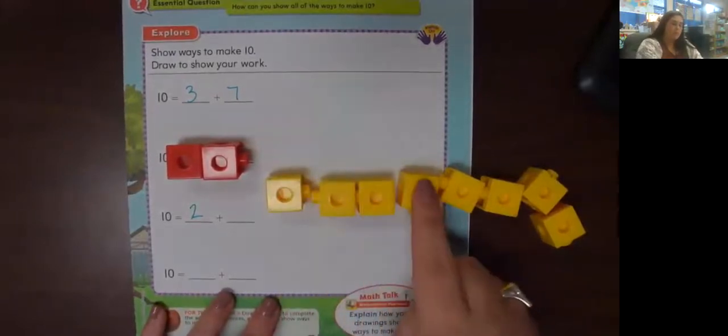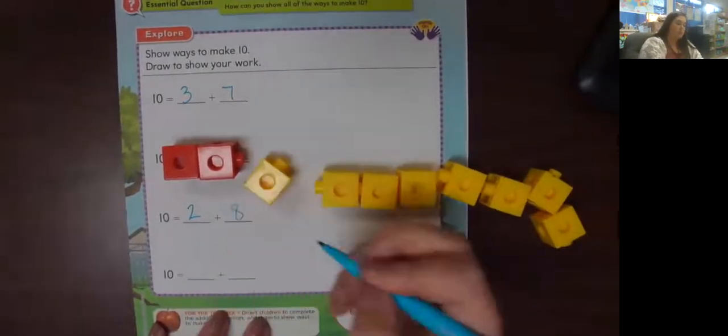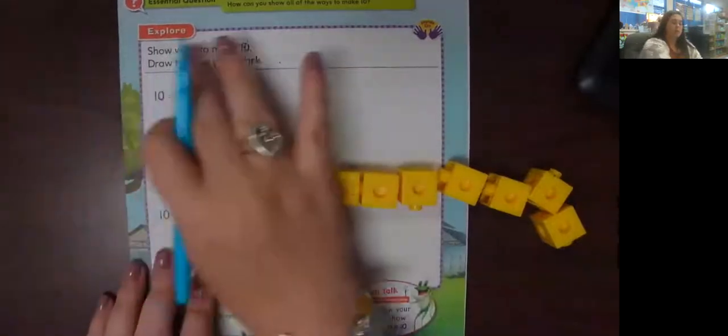1, 2, 3, 4, 5, 6, 7, 8. We had to add 8 more to get to 10. So 2 plus 8 equals 10. All right, then another one. How about we do 6?